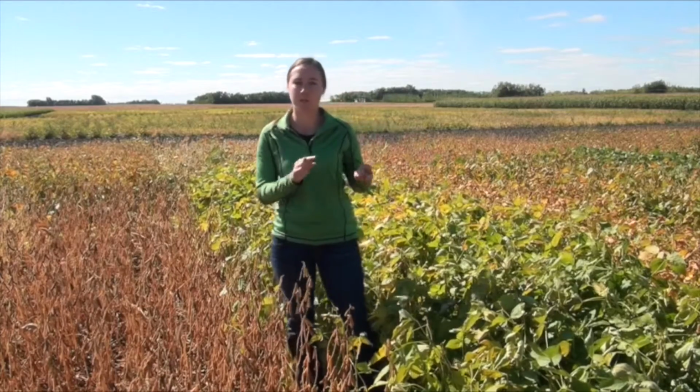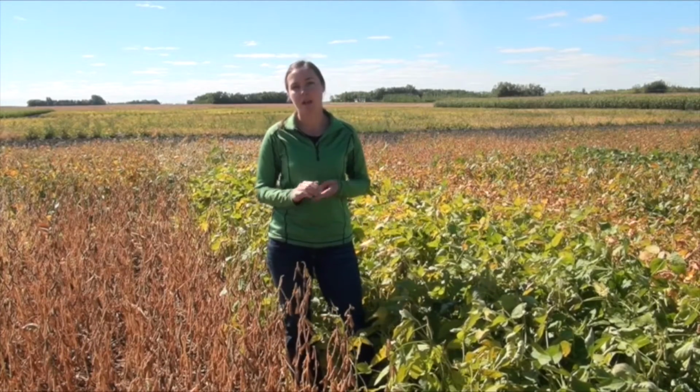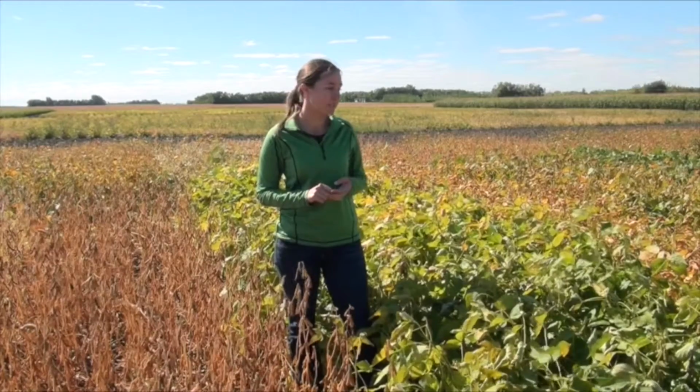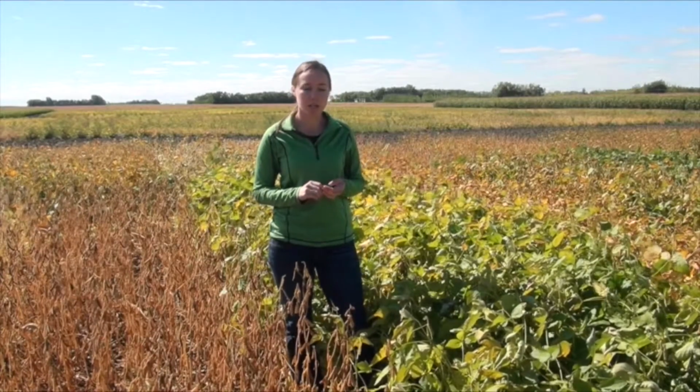So, looking at these plots that we're standing in here, how would you rate these maturities versus the potential impact of frost or those freezing kinds of temperatures? Right. So across Manitoba, we have first of all a range of seeding dates. Second of all, a range of varieties and their days to maturity, and then of course we have different environments. Some areas have accumulated more heat than others. So we definitely always have a range of maturity.